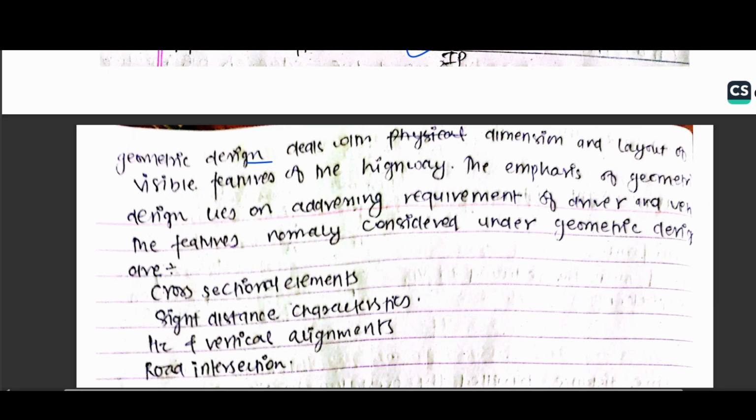Geometric design is the design which deals with the dimension and layout of the visible features of the highway. The emphasis of the geometric design lies on addressing requirements of the driver and vehicles. The features normally considered under geometric design are cross-section elements, sight distance, which we will be explaining, horizontal and vertical alignment, and road intersections.